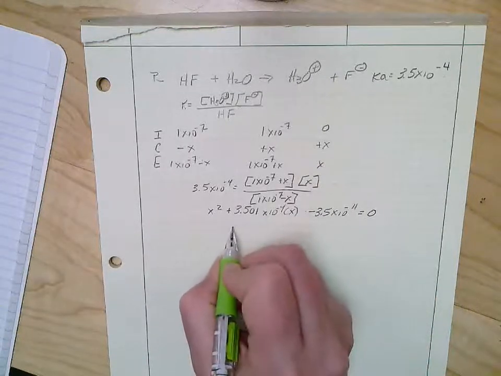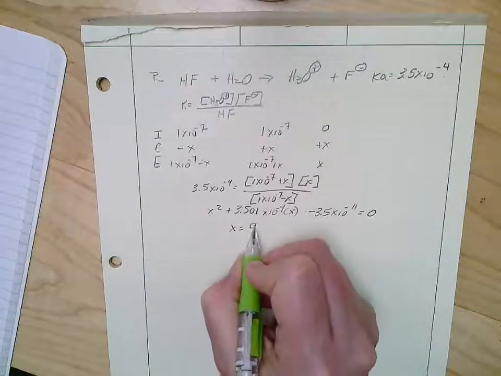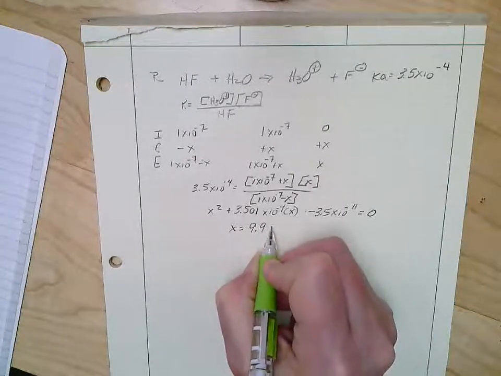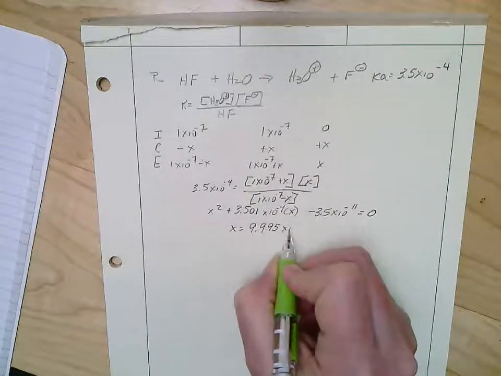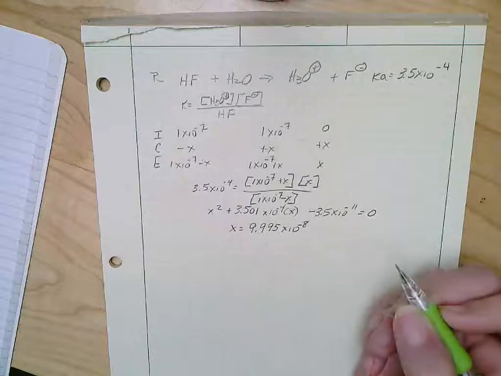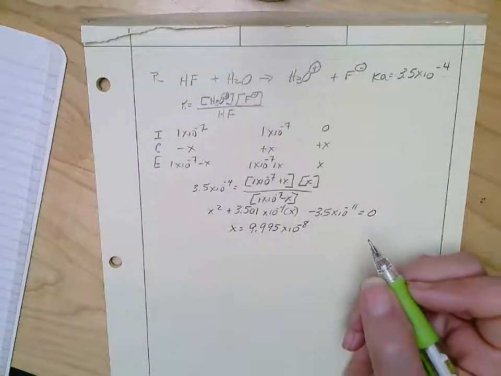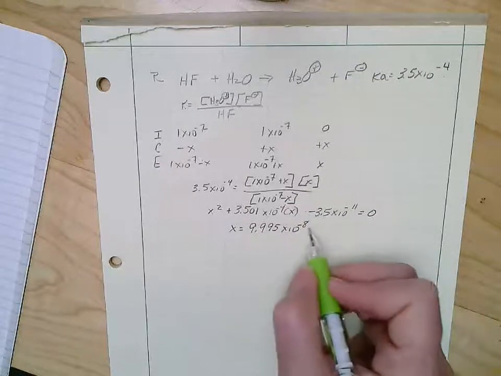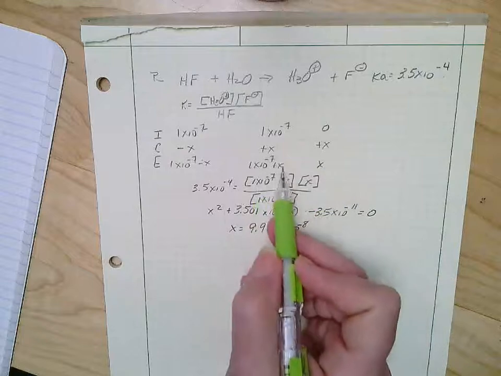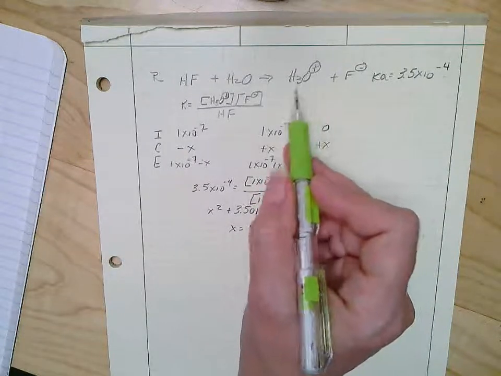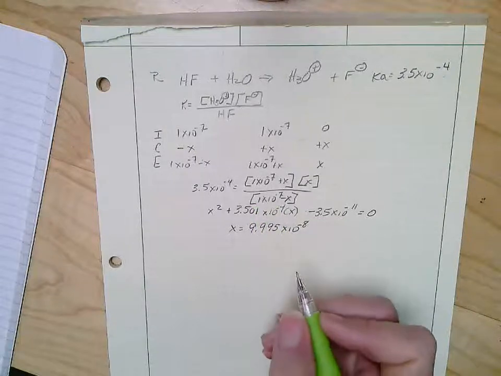I've already done that part, and I get that x is equal to, you get two values, only one of them will make any physical sense. One's positive and one's negative, and we want the positive value. So x equals that. We're not quite done. That is the value of x. That tells me the F minus ions, but it does not directly tell me the H3O ions. I have to add this to the 1 times 10 to the negative 7th.